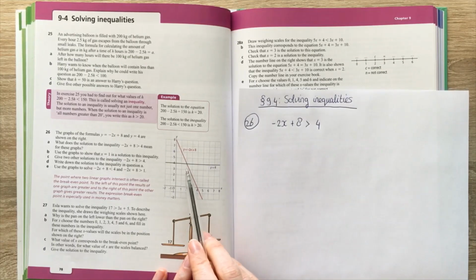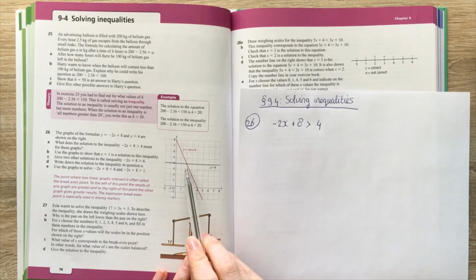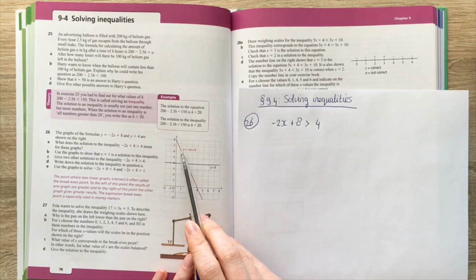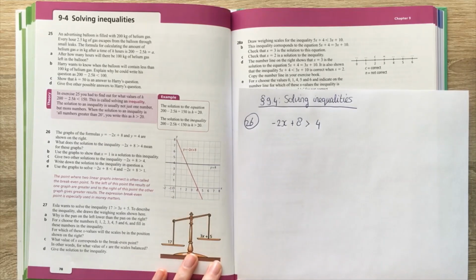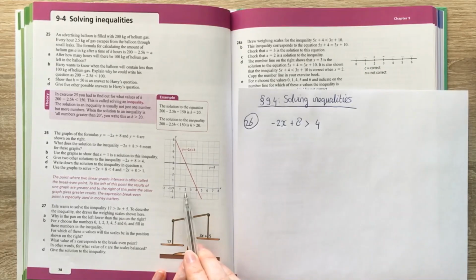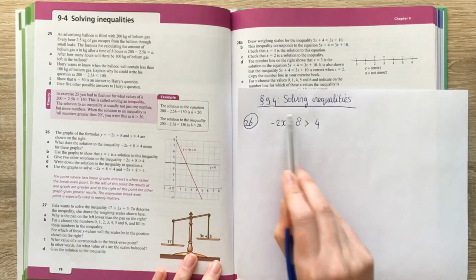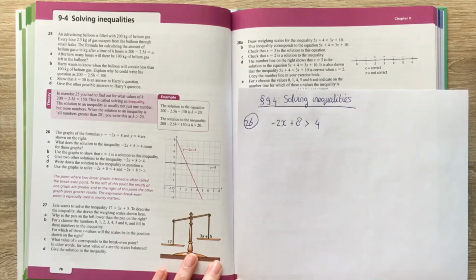The point where they're at the same height is right here. For x is 2, they are at the same height. If I go anywhere to the left of that point, the red line will be higher than the blue line. That means that all the numbers for x smaller than 2 will mean that this calculation results in a number higher than 4. That means that all numbers smaller than 2 are the solution to this inequality.